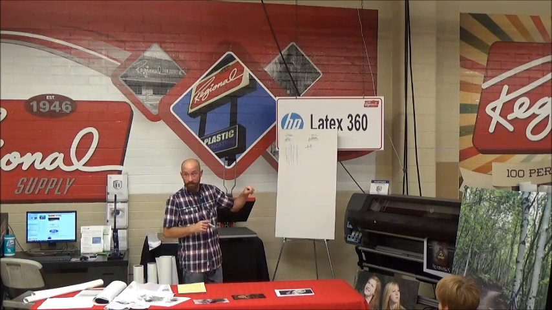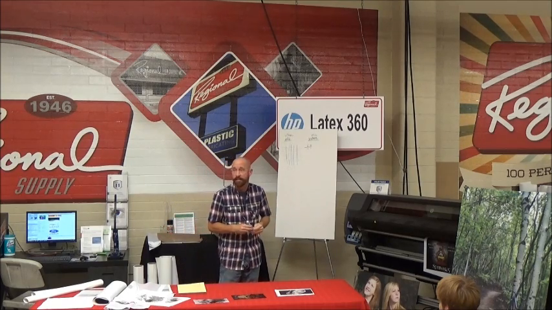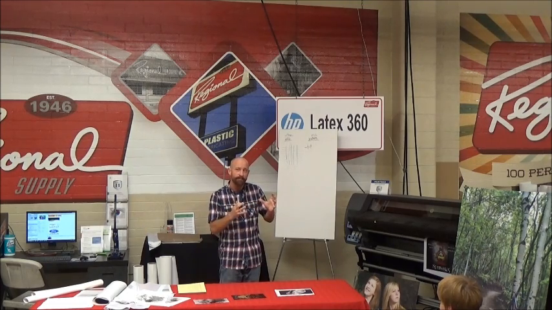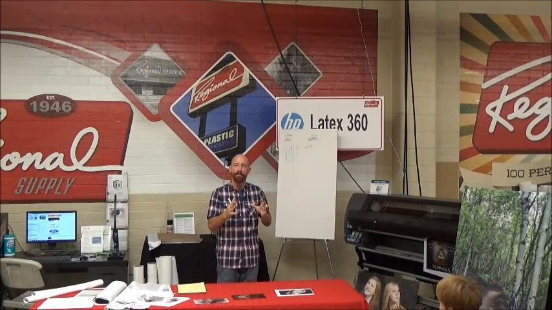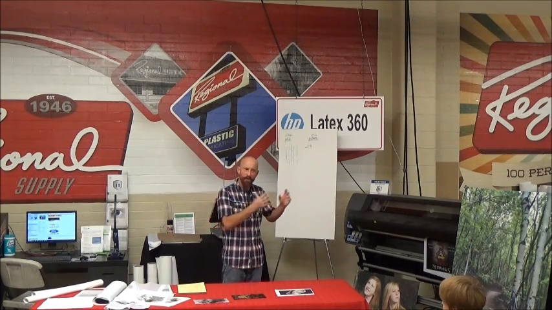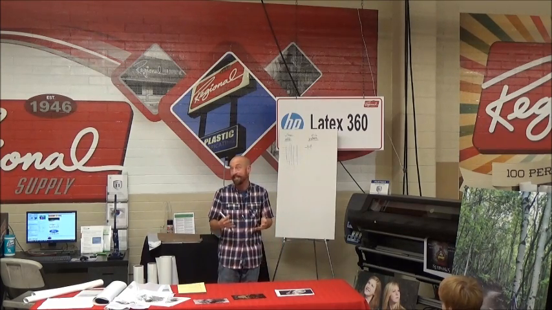Some of you have latex machines. Has everybody heard of the latex technology? Okay. Adam, would you just give a brief overview of how the latex inks differ from solvent inks? The printers typically look the same, the material feeds in the same, but the ink is entirely different.